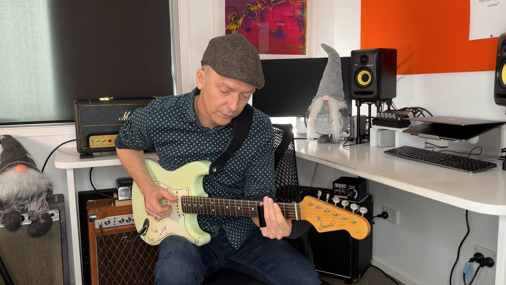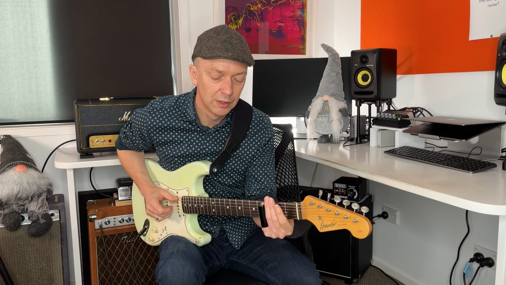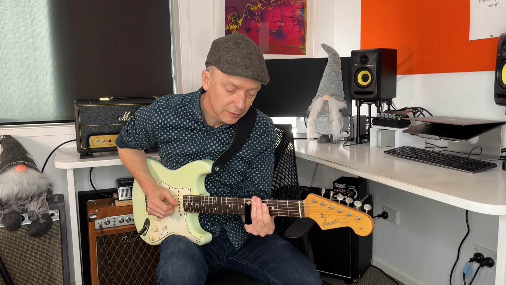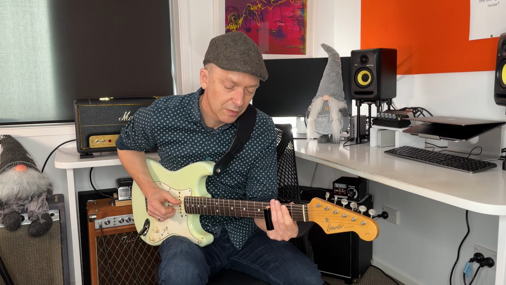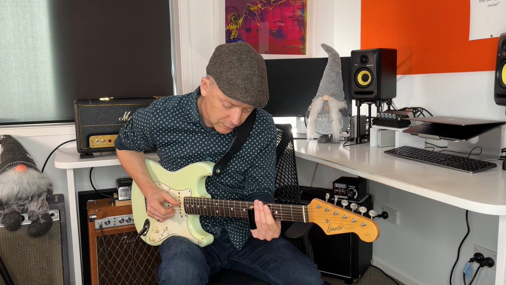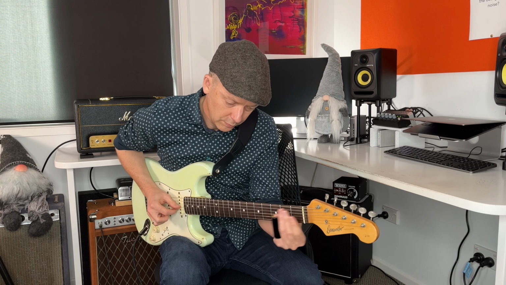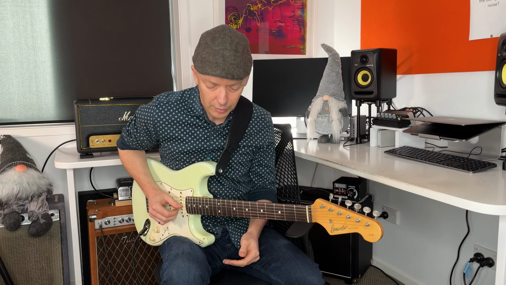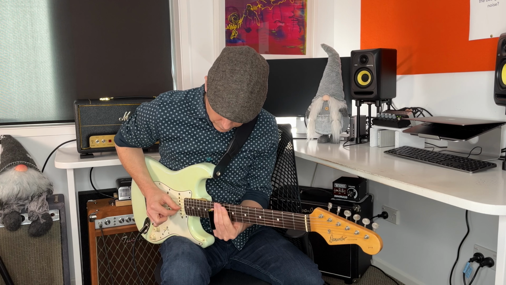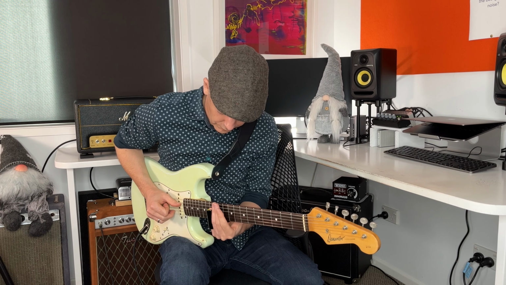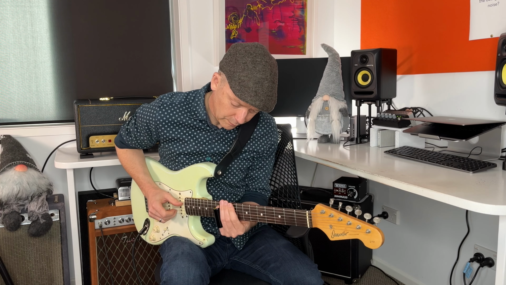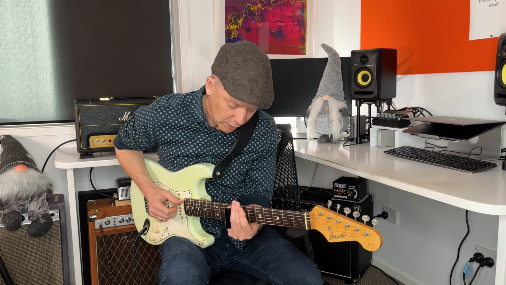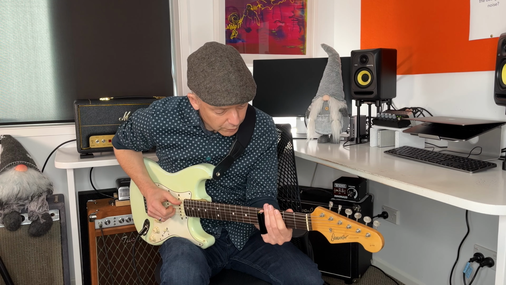That's semitone below. Now I'm going to do a semitone below the 7th for the A chord. I'm going to do a semitone below the 7th for E. Semitone below the 3rd for A. Semitone below the 7th for A. I'll do a semitone above for E.